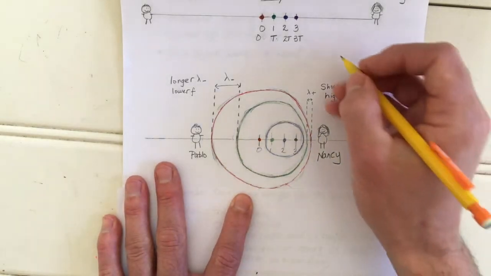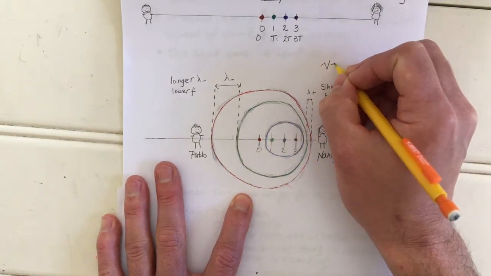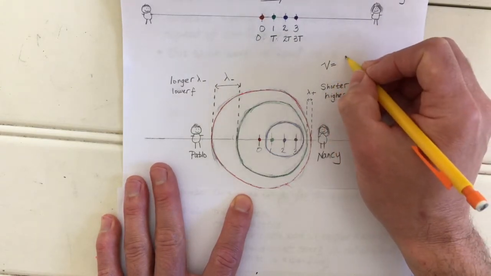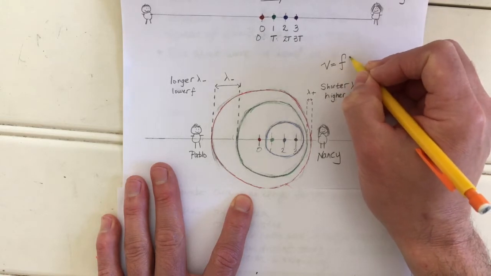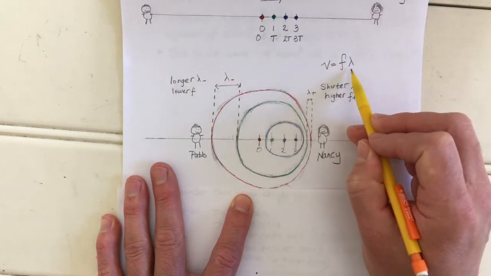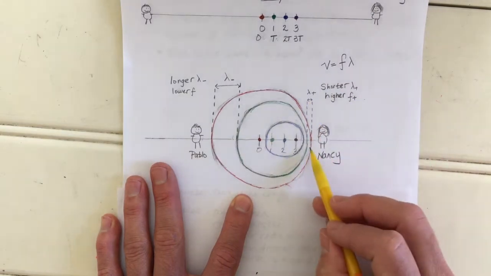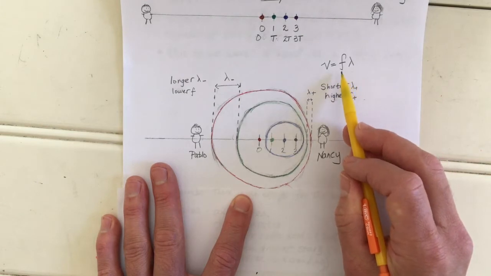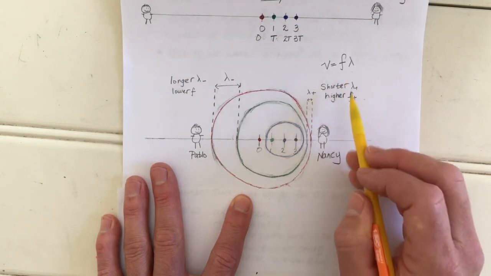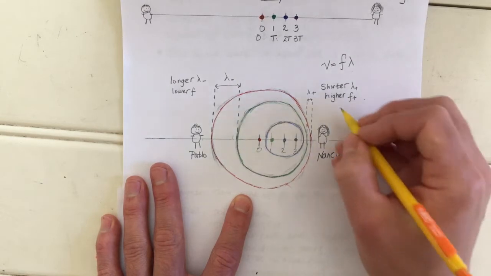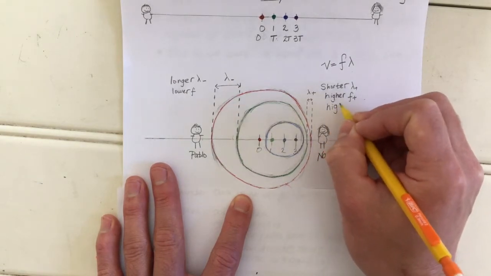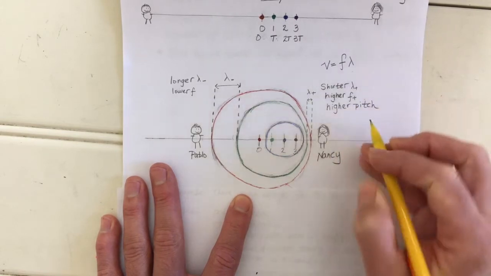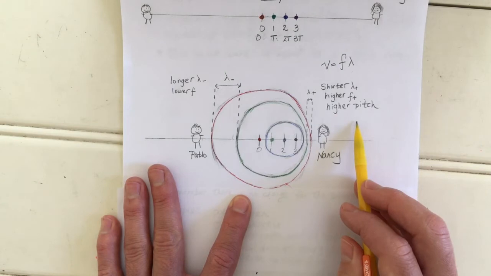Now, why is that true? Because we remember that the speed of sound is not changed, right? It's dependent upon the medium, air. But we learned last time that the speed of sound is equal to the frequency times the wavelength. So if your wavelengths, right, this distance from crest to crest, are smaller, if this gets smaller, the frequency gets larger, and a higher frequency is perceived as a higher pitch. So we would expect that Nancy would perceive this siren as having a higher pitch.